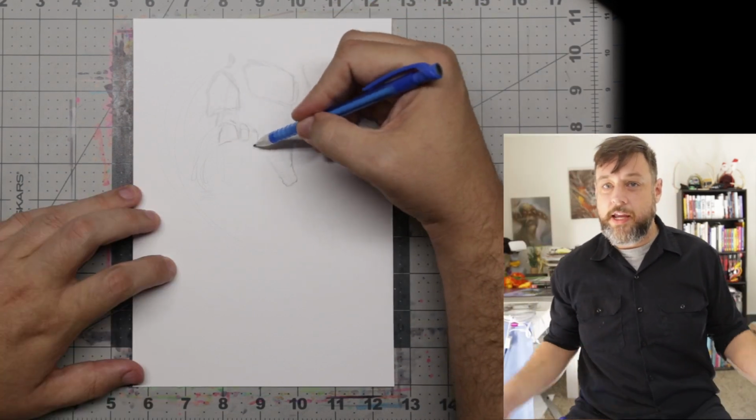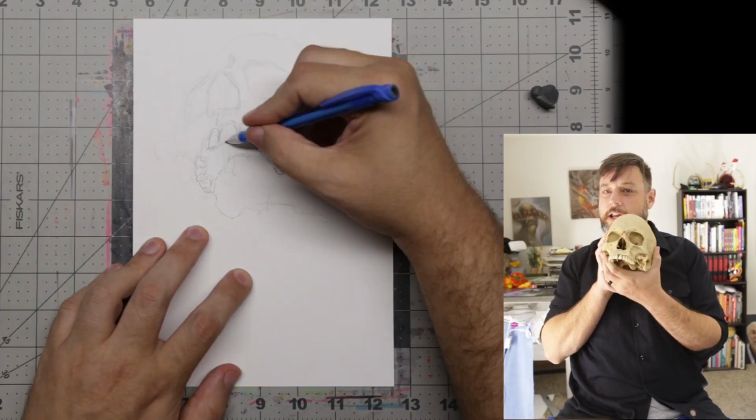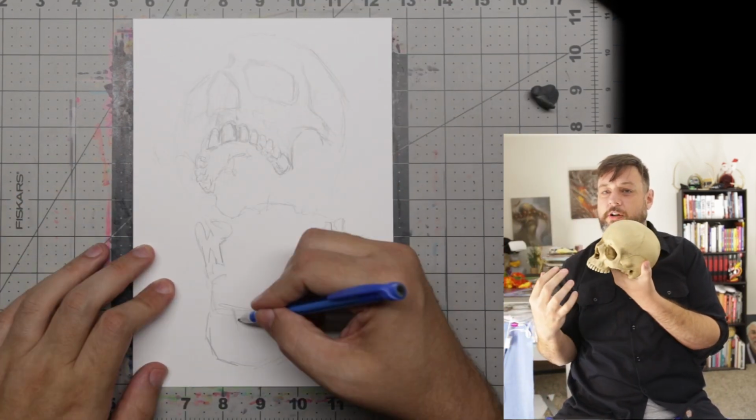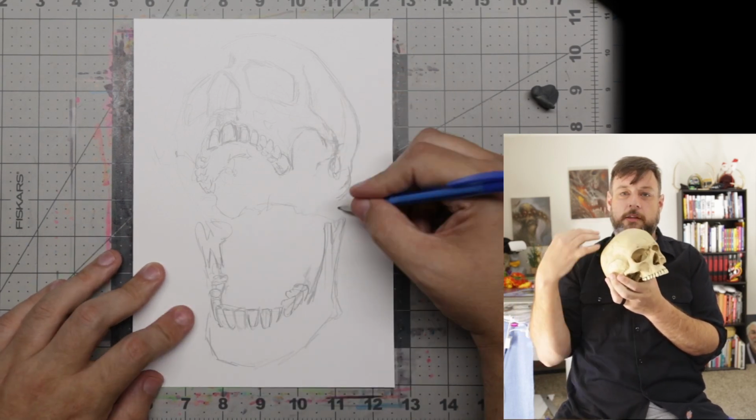Now that doesn't mean you can't use all these lights. I mean, light is still hitting it. There's still shapes here. It's just you're not going to have as much contrast as when, you know.